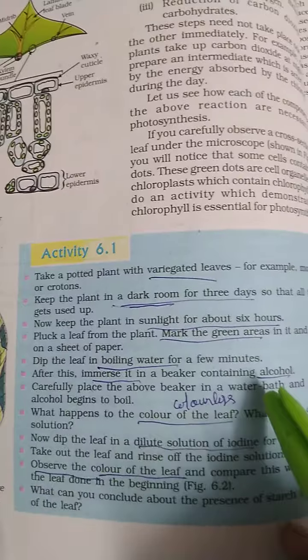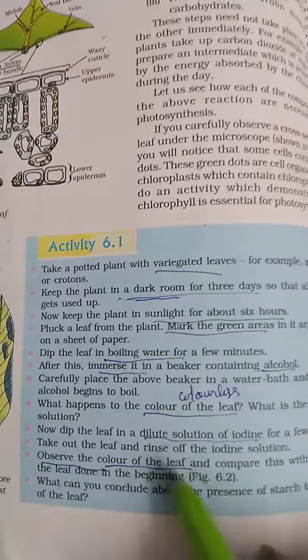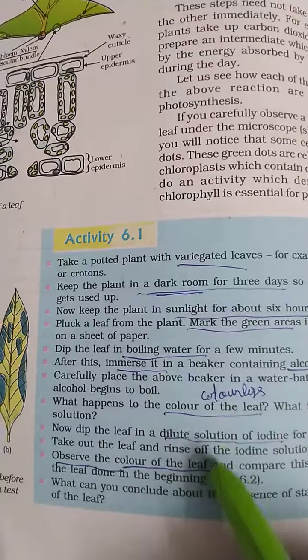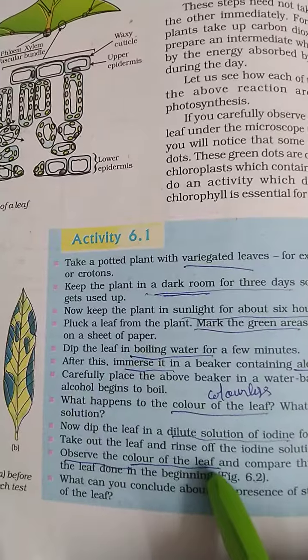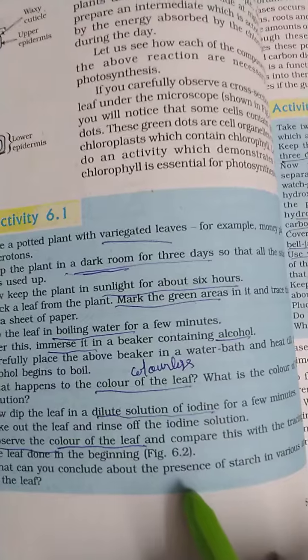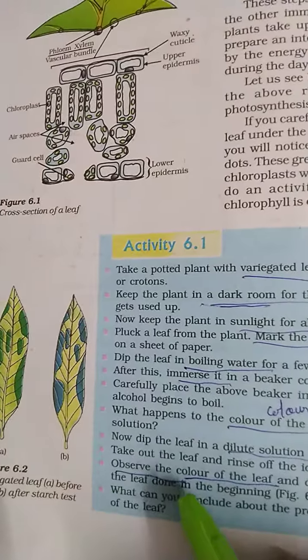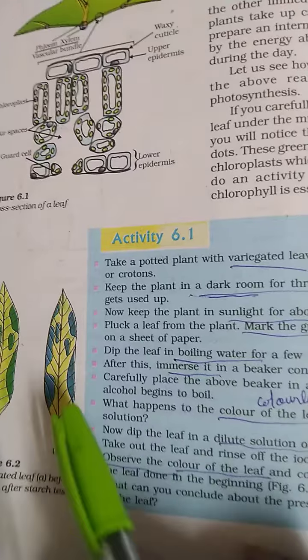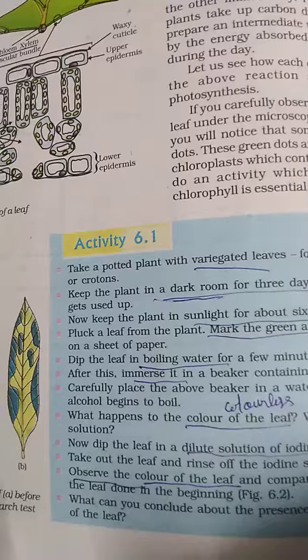Then when we take it out of the alcohol, the leaf becomes transparent white, and when we immerse it in the iodine solution, the green colored part will turn blue. These are the observations, and in the last, the conclusion will be the presence of starch is possible whenever chlorophyll is present. If the chlorophyll is not present, photosynthesis is not possible. That is your conclusion. Whatever is your aim, that is your conclusion.